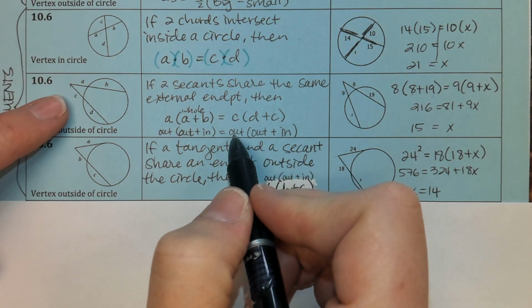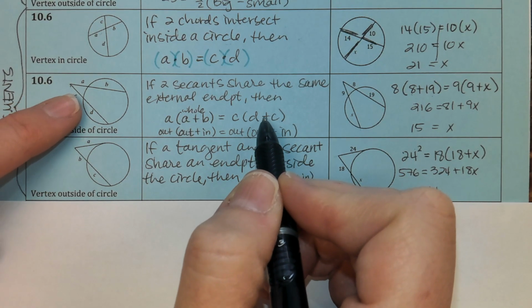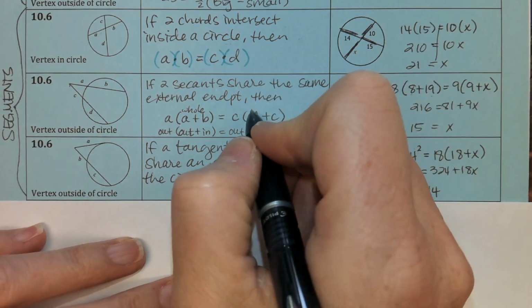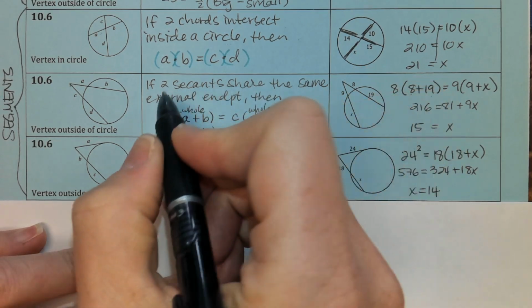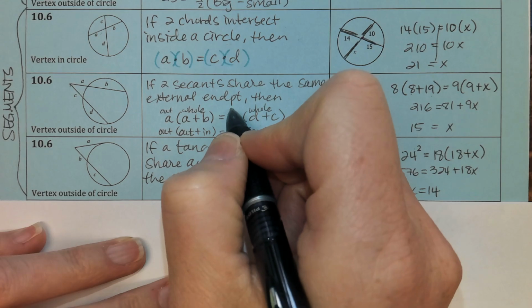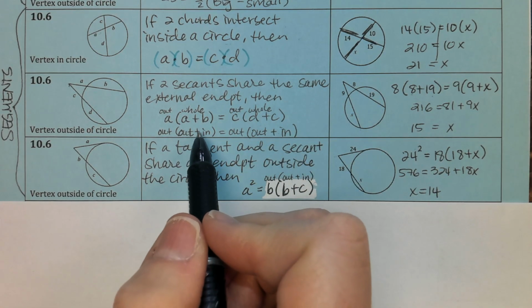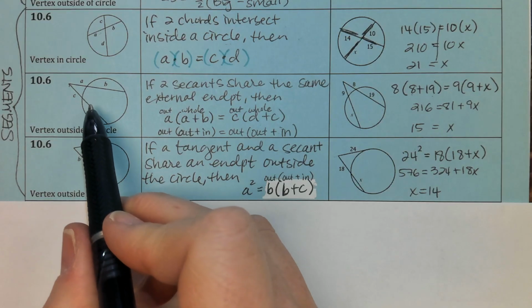Or you could even write the whole secant, so the whole length, equals, and then you do the same thing on the other one. So the outside part times the outside part plus the inside part, or again, the whole thing. So sometimes, depending on how the picture is, you could do outside times whole thing, or you could do outside times out plus in, so like that whole segment.